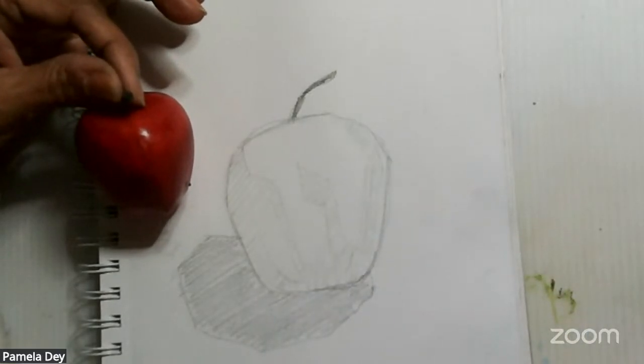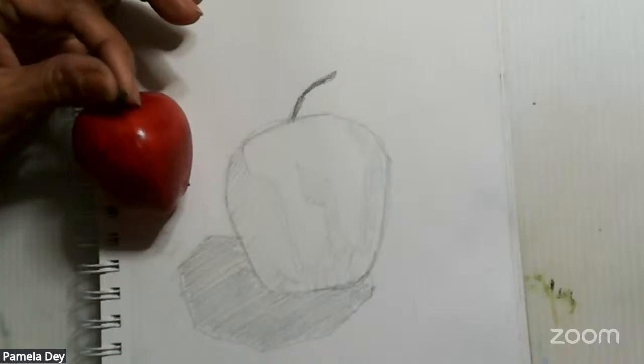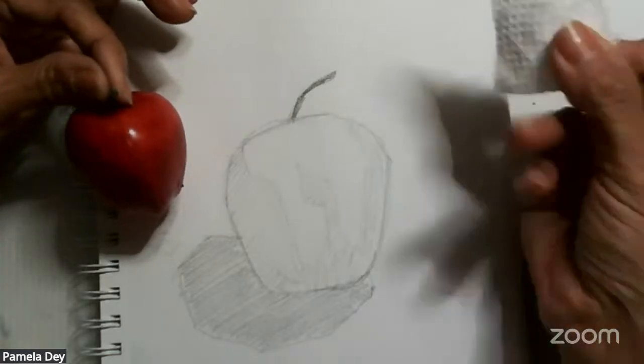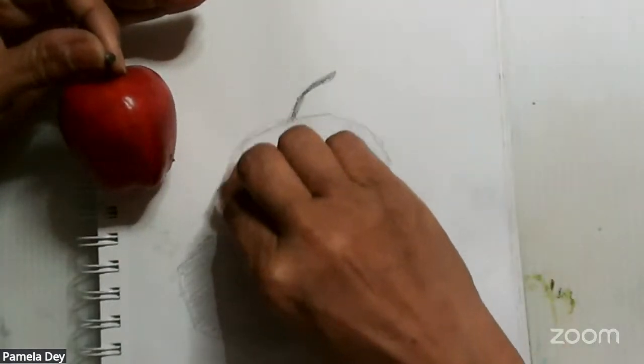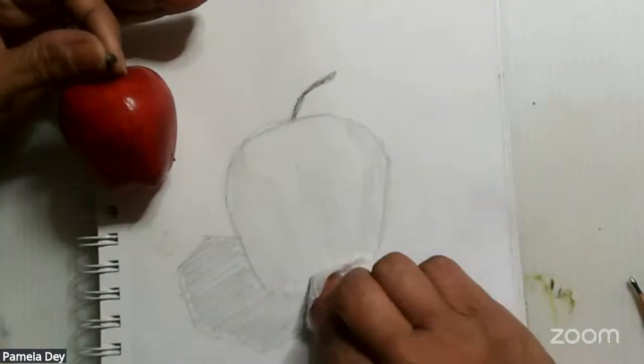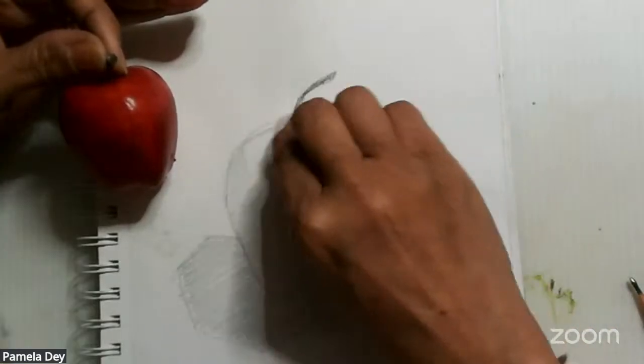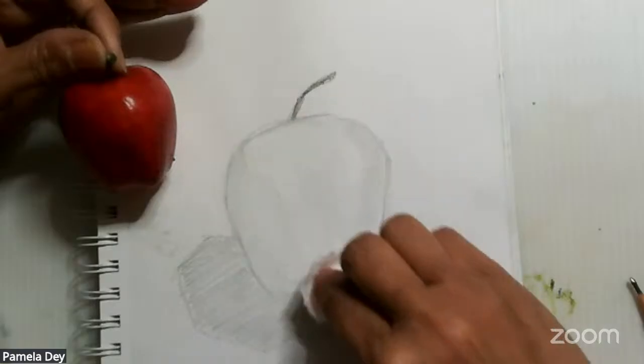Next, I'll take just a used paper napkin around my fingers, and I will just blend it in using this technique.